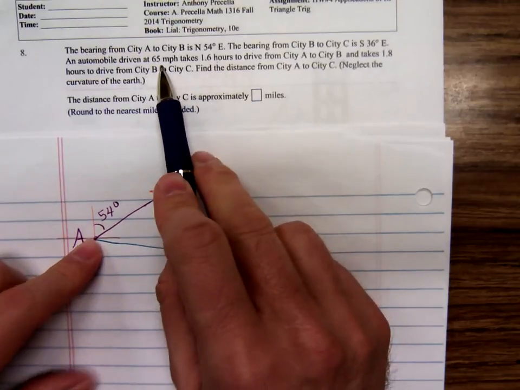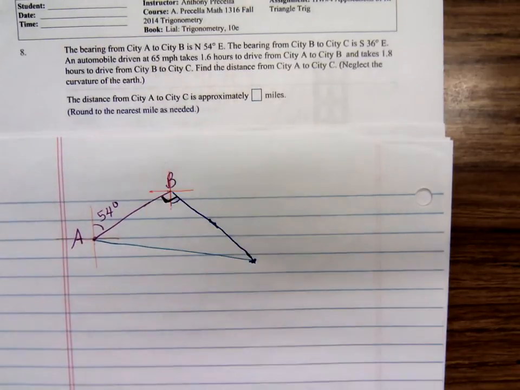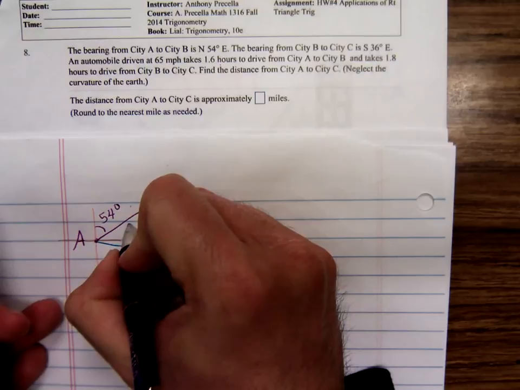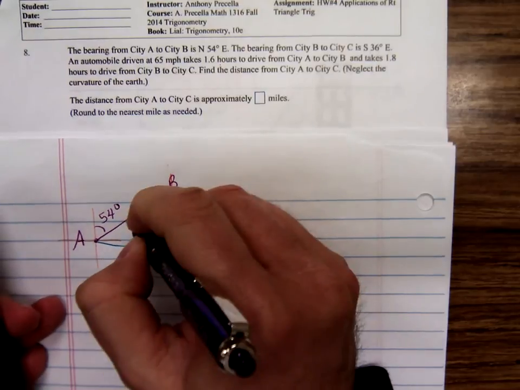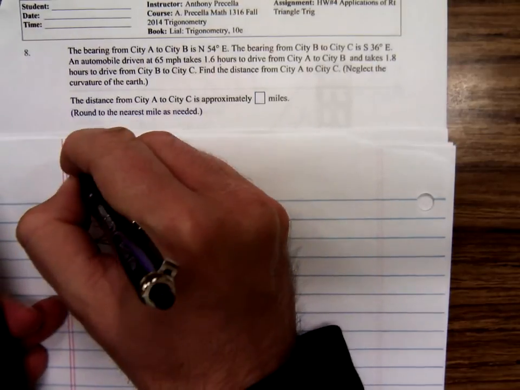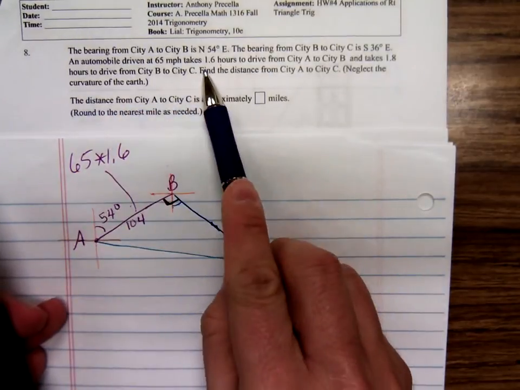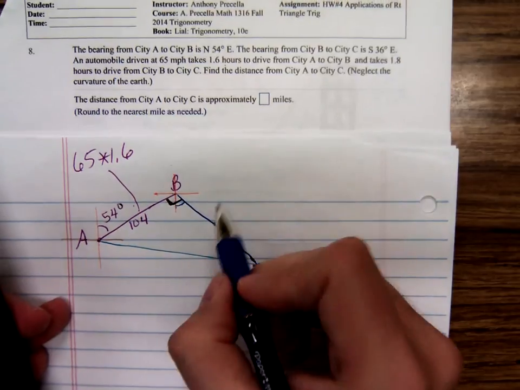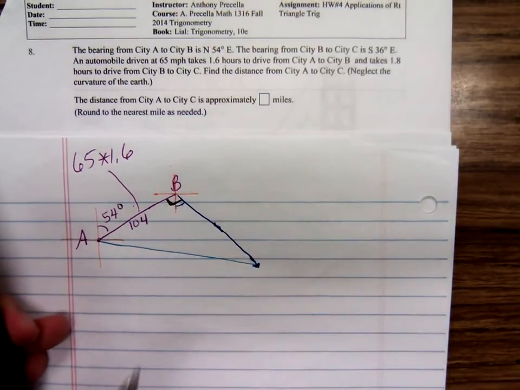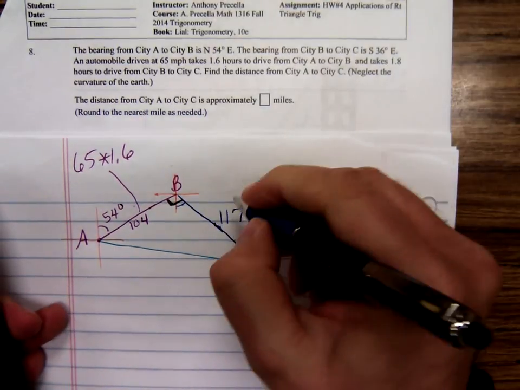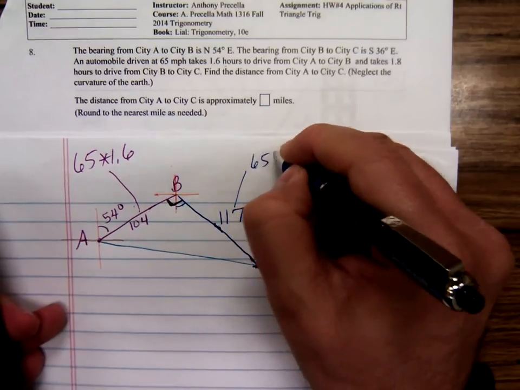So 65 times 1.6, this side right here is 104. Similarly, the blue side is 65 times 1.8. It's 117. Again, 65 miles an hour times 1.8.